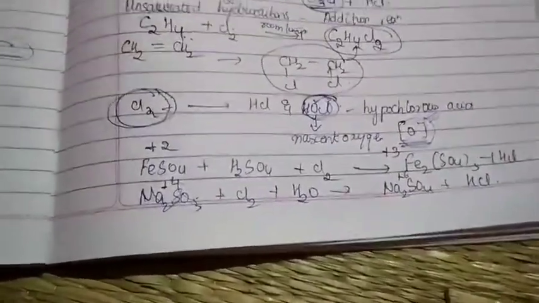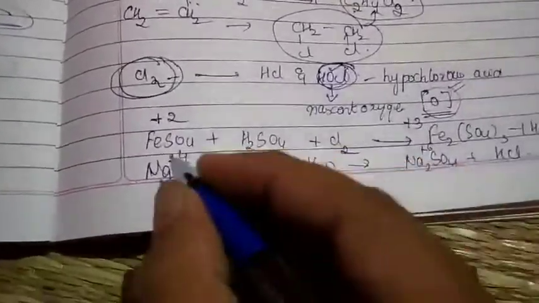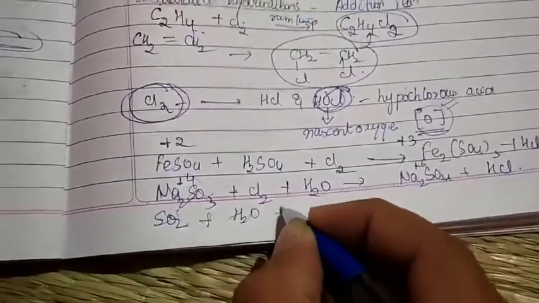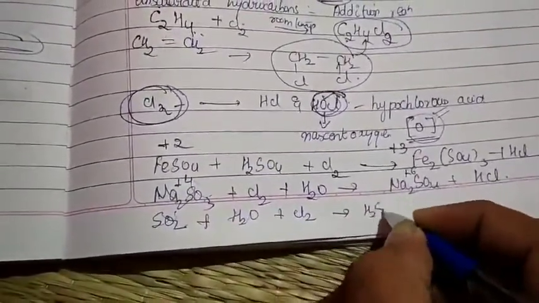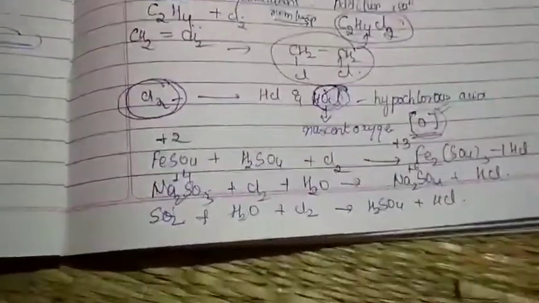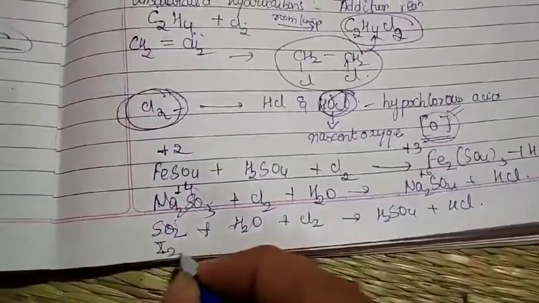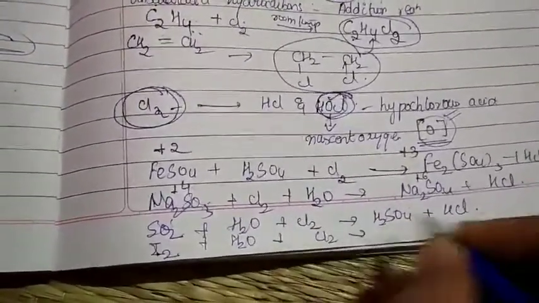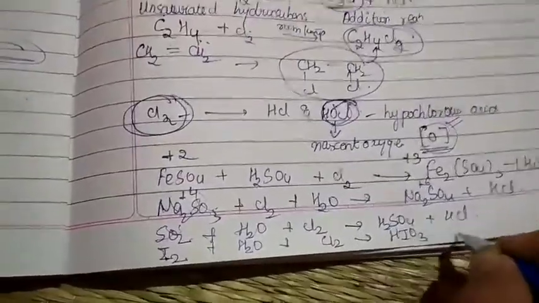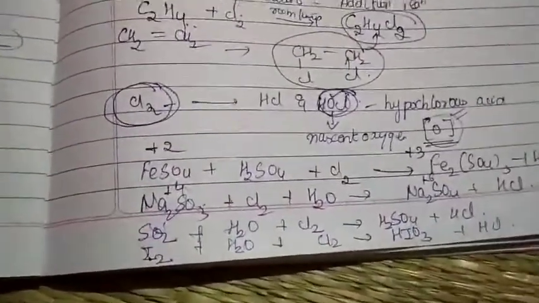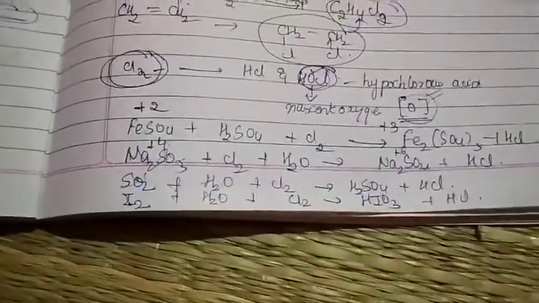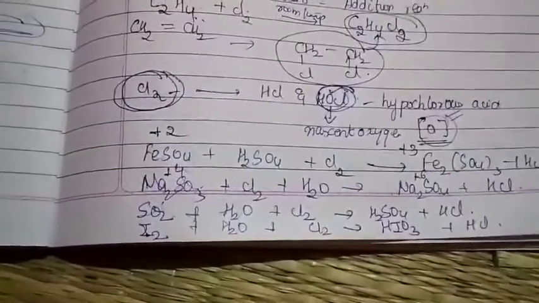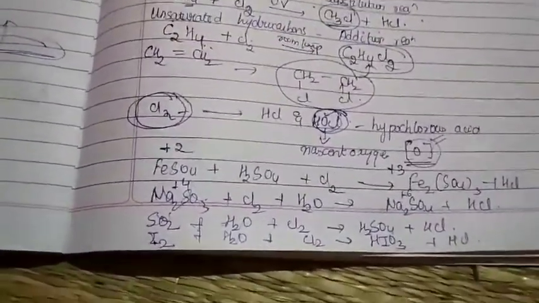Similar is the case when you treat your sulfur dioxide, SO2, in the presence of water. Do remember, in the presence of water and your chlorine, you are going to get sulfuric acid plus HCl. Similar is the case when converting iodine to iodate. Here also the reaction takes place in the presence of water and chlorine to give HIO3 plus HCl. So in all these cases you can notice that your chlorine is acting as a good oxidizing agent. But the important fact one has to know is that chlorine itself is not acting as an oxidizing agent.